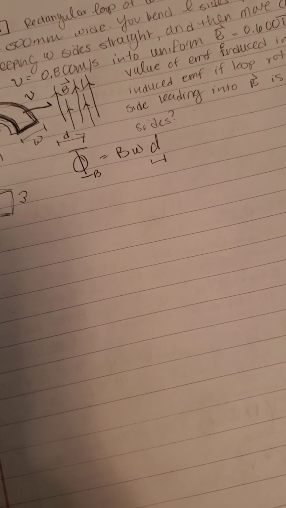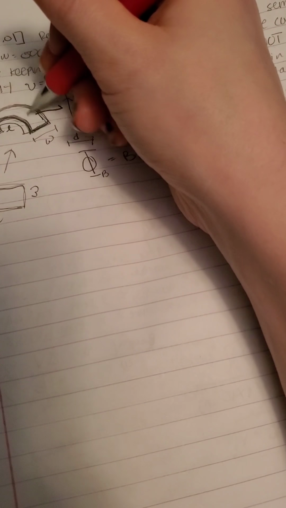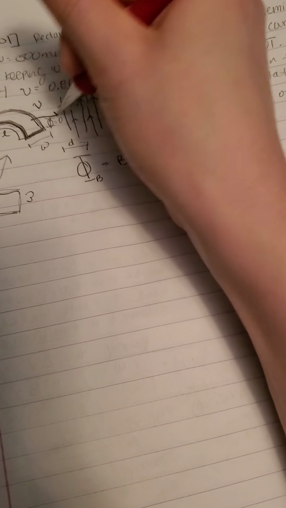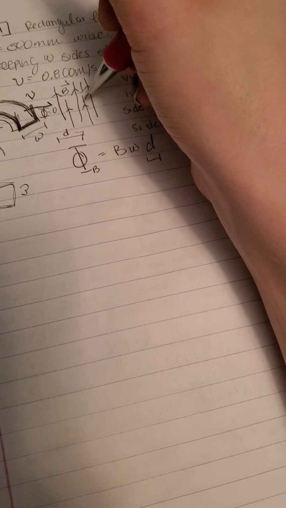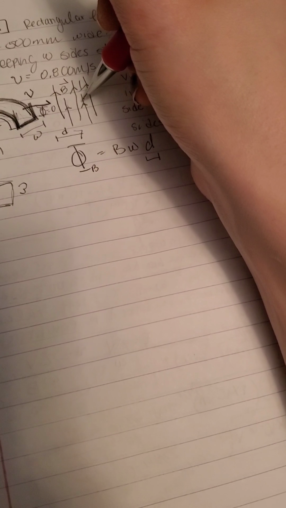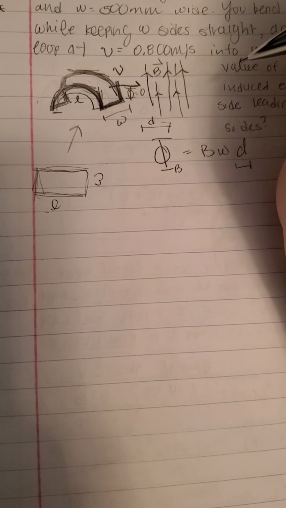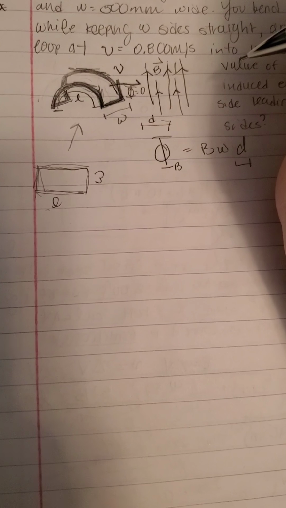So we have this surface here, and the vertical sides are parallel to the magnetic field, so the flux is going to be 0 in these areas where it is parallel. But then in the horizontal areas, here, hopefully I'm showing you, it's perpendicular.